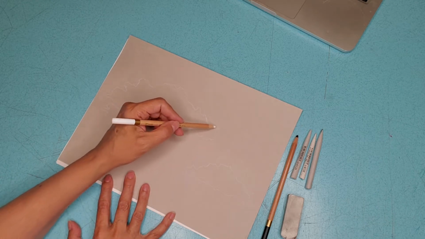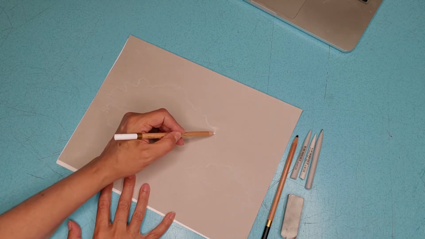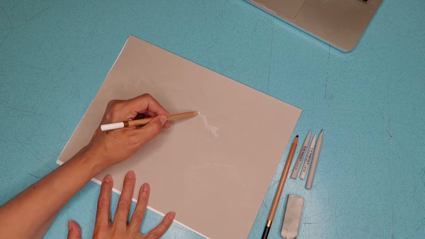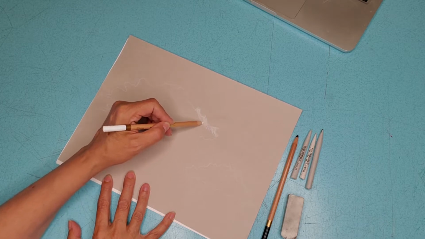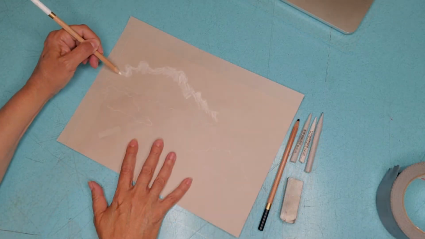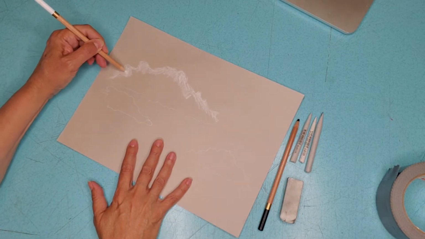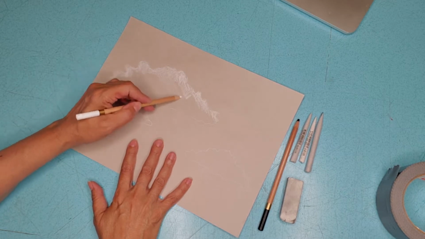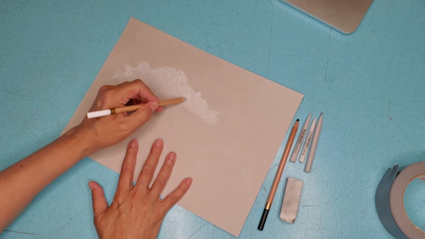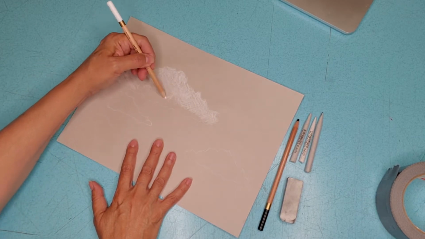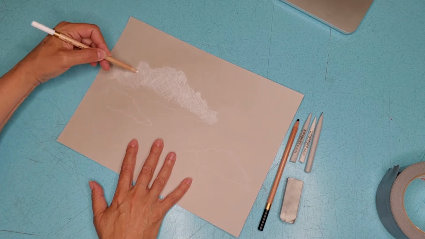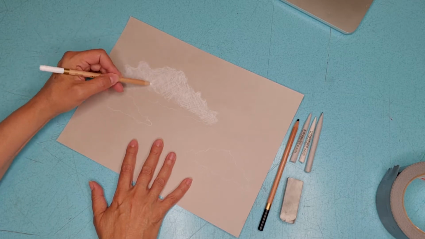Then we're going to take our white, go down from that top edge and pull the white from the edge down the cloud. You'll notice I'm going a few different directions here to get the white a little thicker in there.